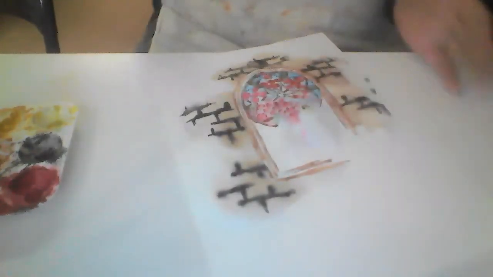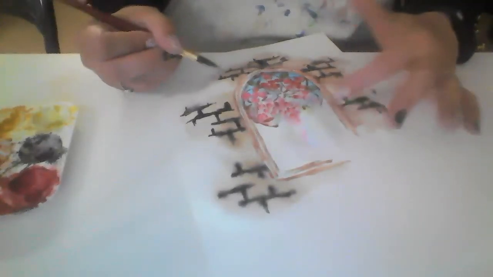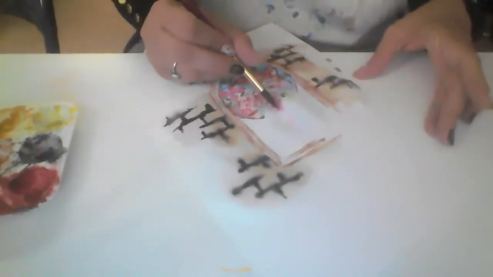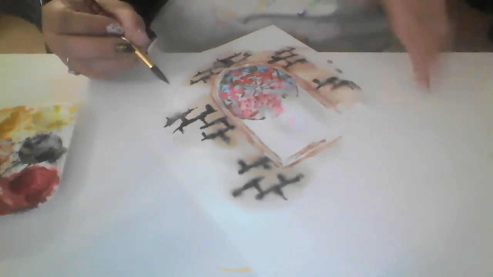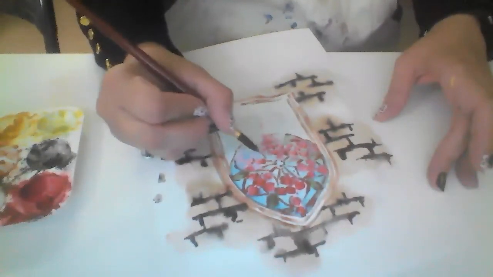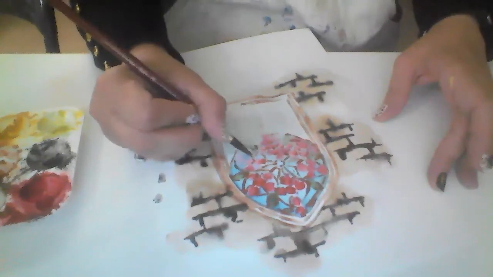Okay, and again, we stick to that same pattern, which is not solid. However, we still create these broken lines for the shadow to mark the area where our rose window is. Okay, I had to turn it around to make it more convenient for me to paint.